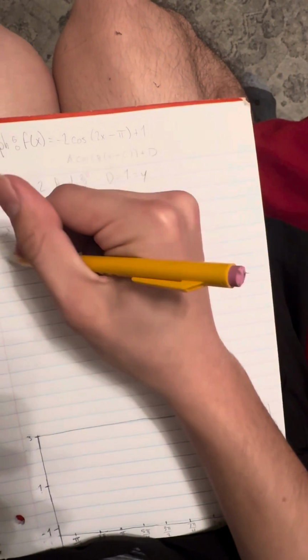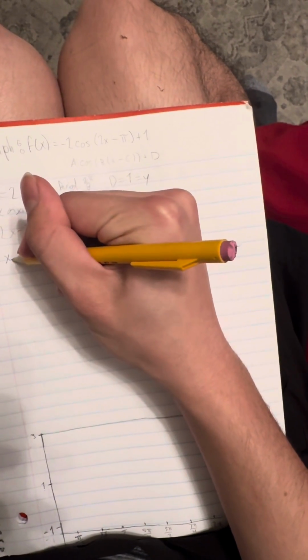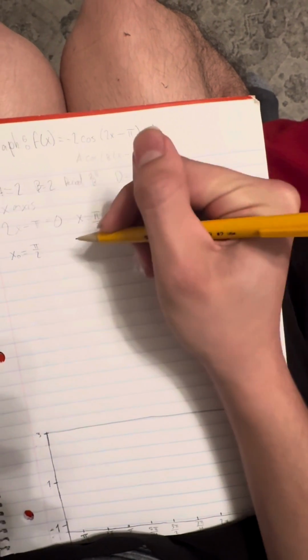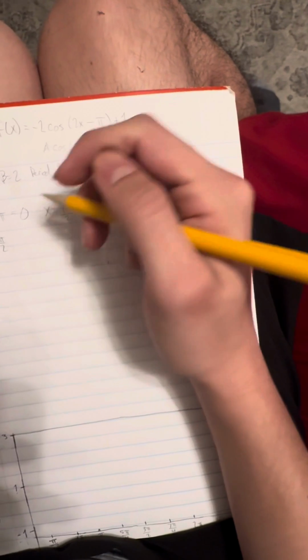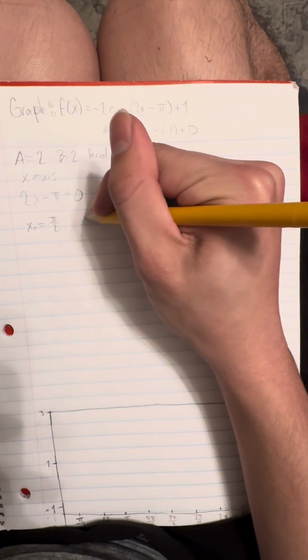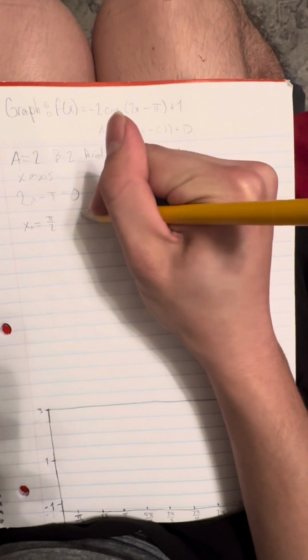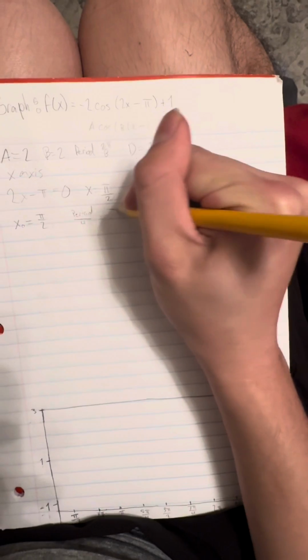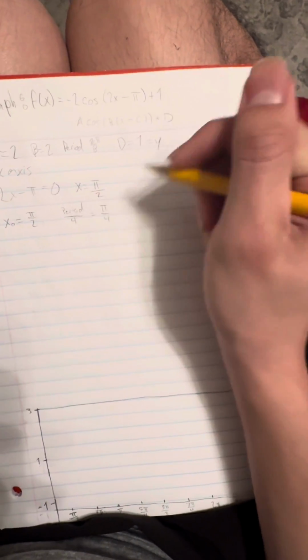So the first period starts at x equals pi divided by 2. All right, and then we want to find our quarter period, which is equal to period divided by 4, which equals pi over 4.